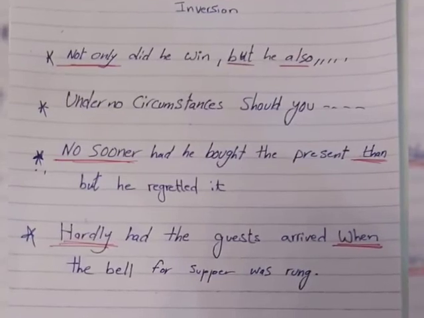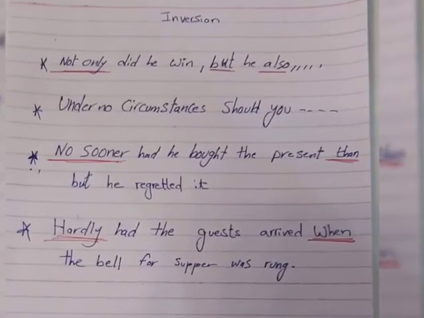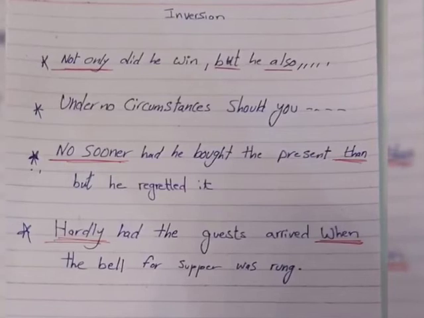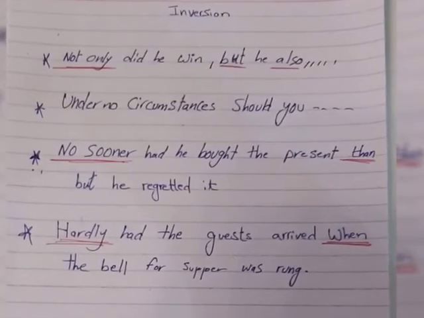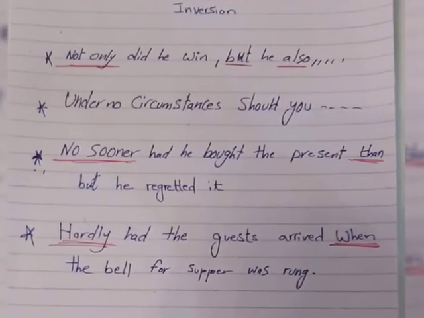But notice that when we mention no sooner, you have to put than. And when we mention hardly, you have to put when.